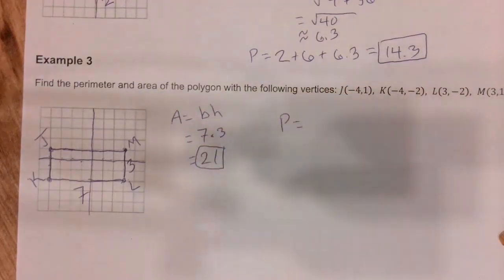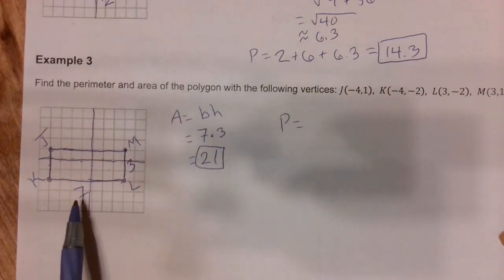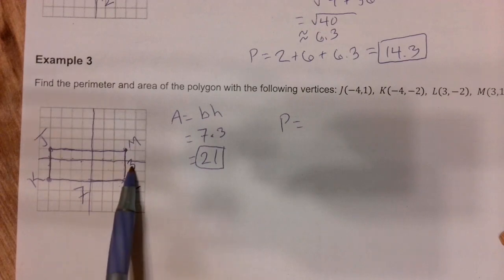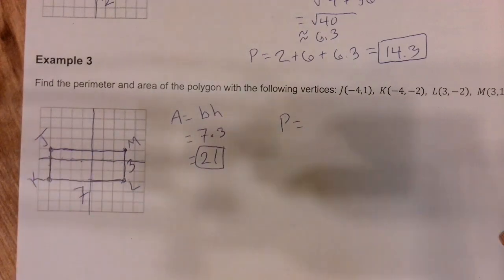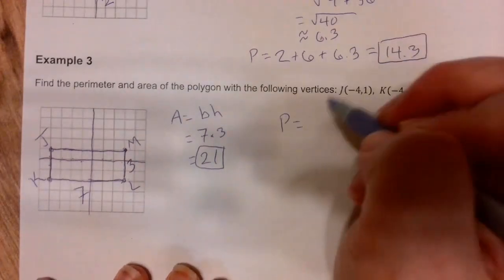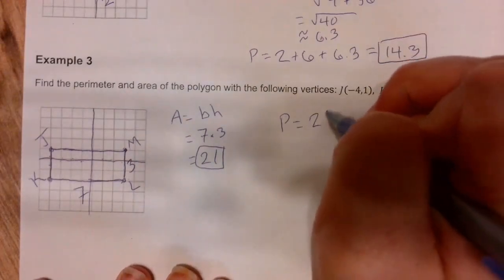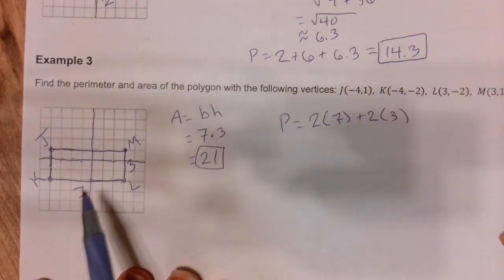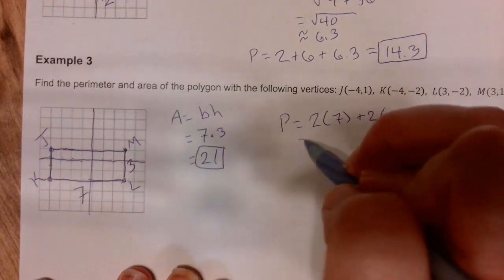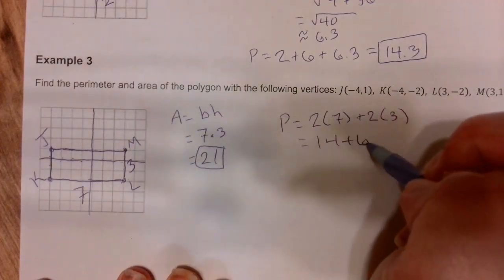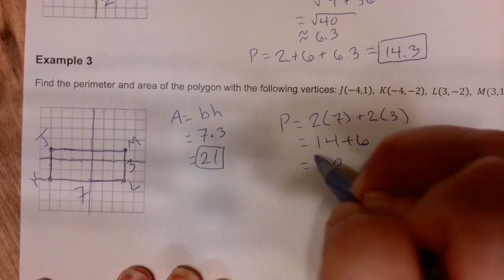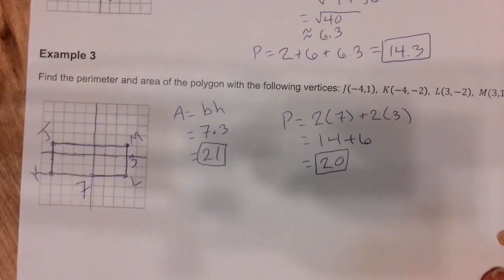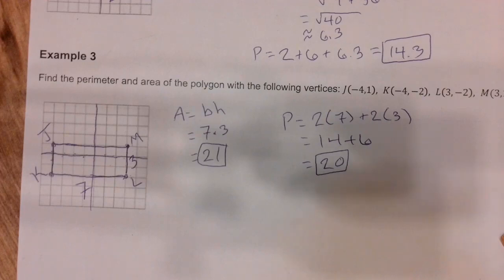The perimeter technically is 2 times the length plus 2 times the width. I personally would probably just do 7 plus 3 plus 7 plus 3. However, to make it a little bit faster, maybe you could do 2 times 7 plus 2 times 3. 2 times the base plus 2 times the height. That's 14 plus 6. The perimeter is 20. And with this, you should have enough information to do the assignment for 1.4.